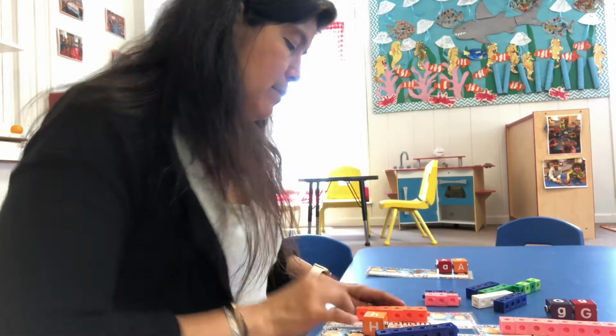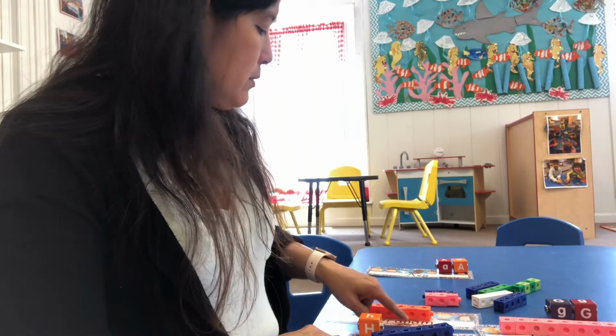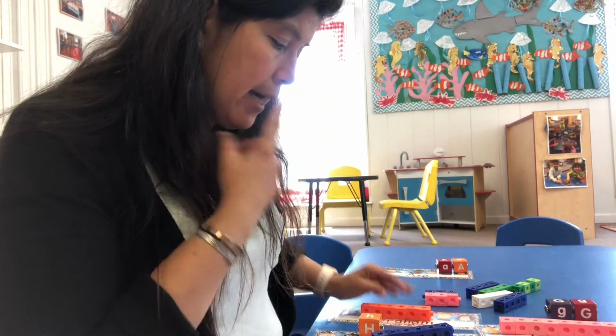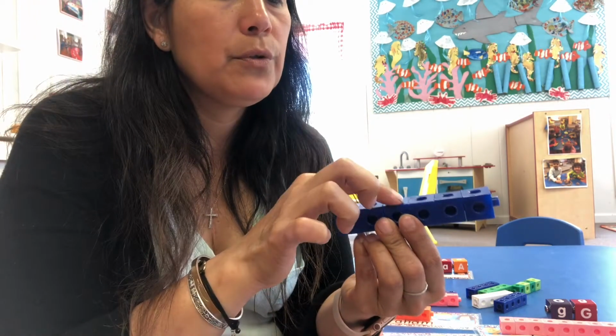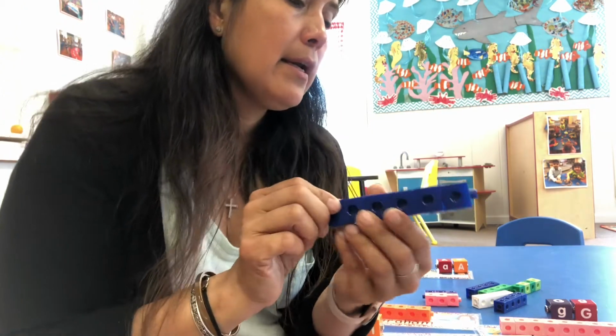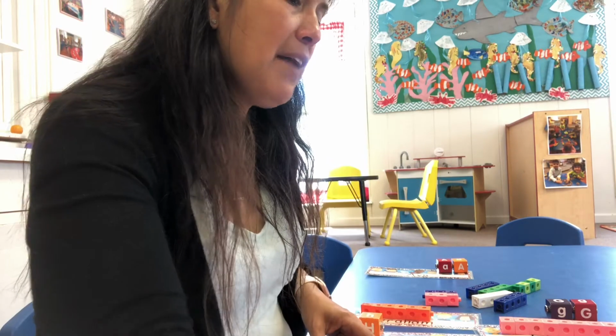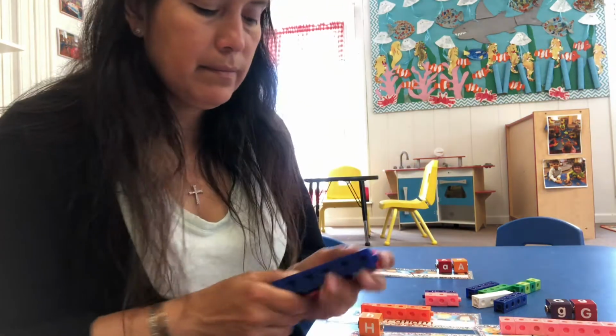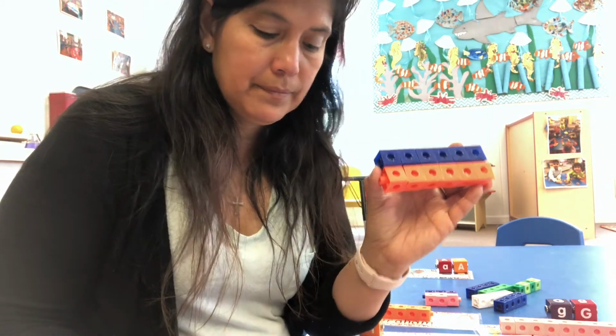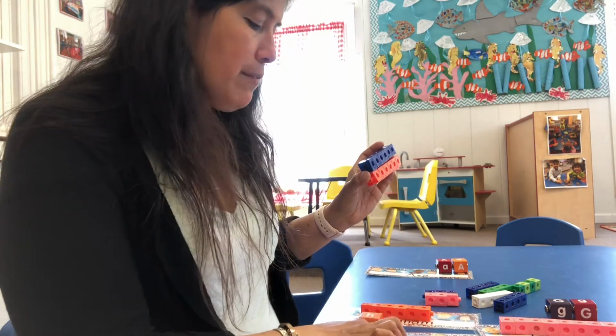And then we have, let's see, we have 5. I believe our child with 5 letters in their name is 1, 2, 3, 4, 5. Oh, that's 6. Connor has 1, 2, 3, 4, 5, 6. Connor and Harper both have 6 letters in their names. 1, 2, 3, 4, 5, 6.